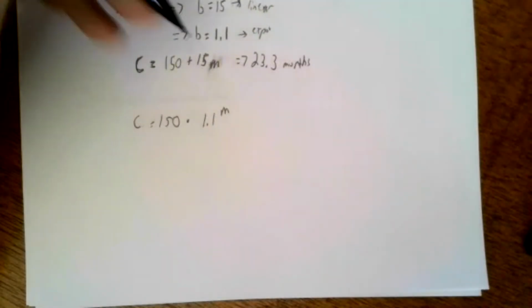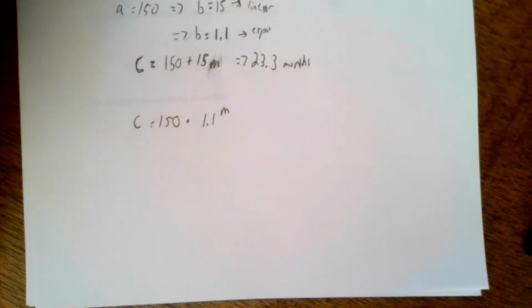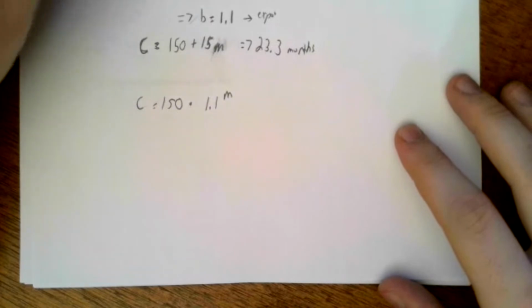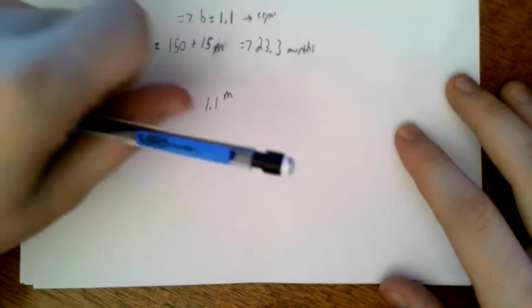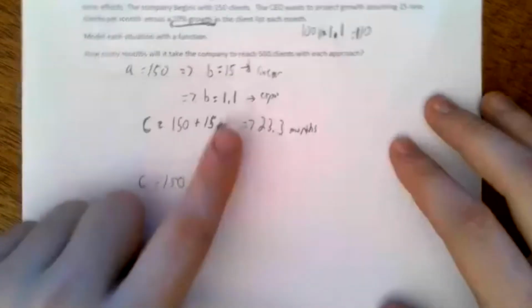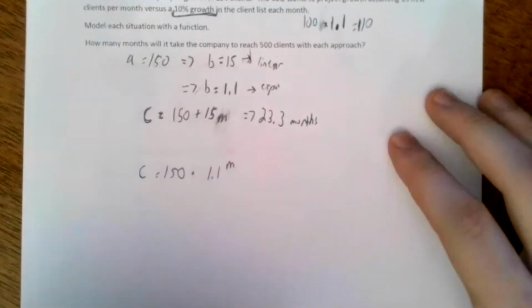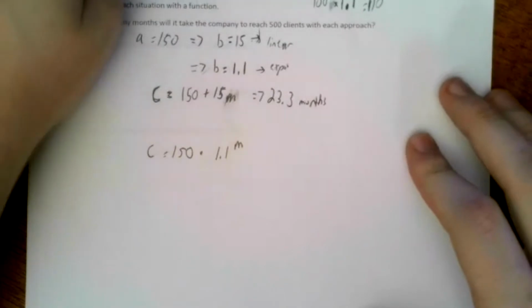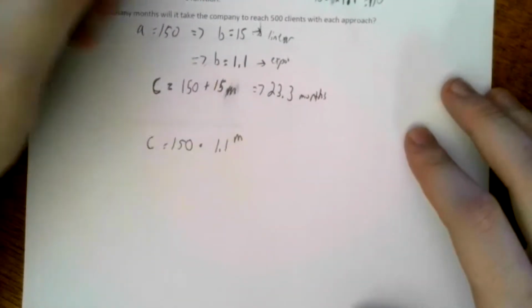So I don't think the homework's going to ask you to actually solve something like this. I think what they would be more likely to ask you is how many clients do they have after 10 months, right? So if I give you how many months, you just plug in 10 for both the M's. Okay? So I'm not super worried about that.